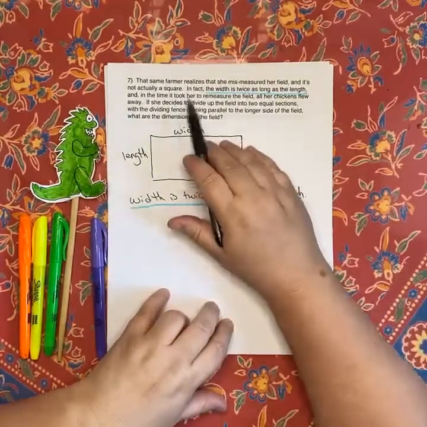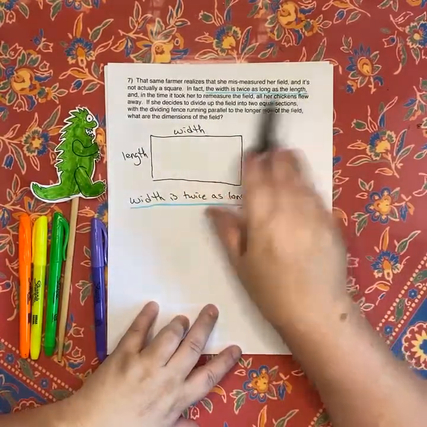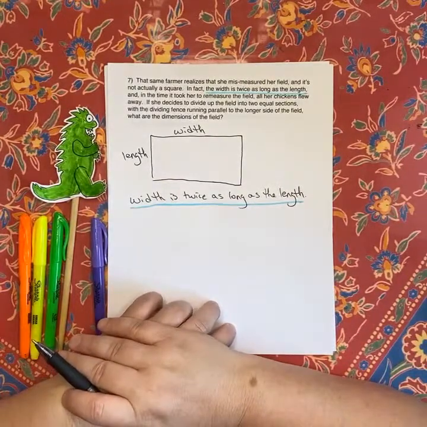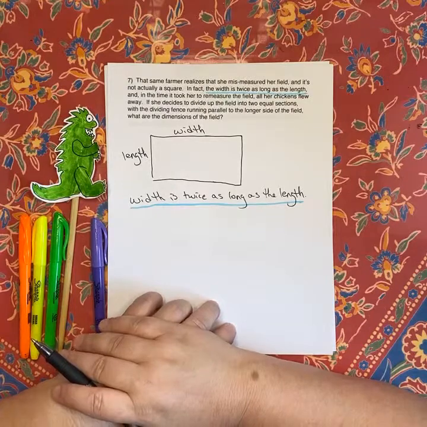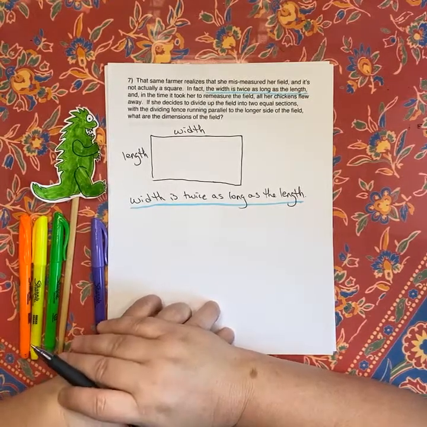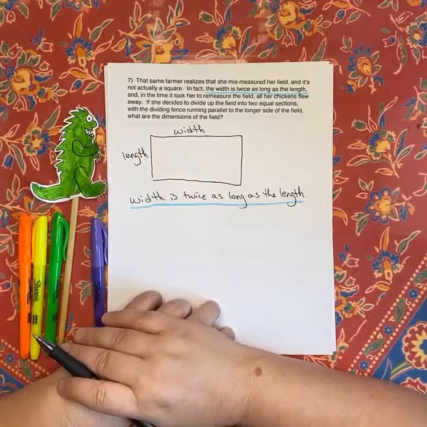And in the time it took her to measure the field, all of her chickens flew away. This is a very sad story. So the chickens are gone. They're off living their best lives, probably starring in a Julia Roberts movie, you know, about finding themselves.